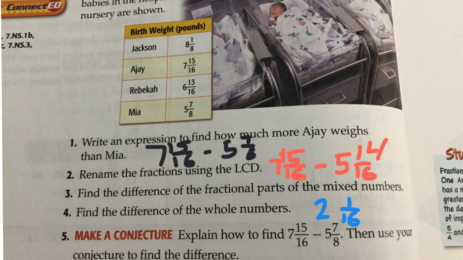So here's the deal. When you are subtracting mixed numbers like this, sometimes it works fine, like it did here, because this was 15 minus 14. But what if this number was a 7? So what would be 7/16 minus 14/16? It's going to be a negative number. Well, we don't need negative parts of fractions in mixed numbers. That just doesn't work, okay?